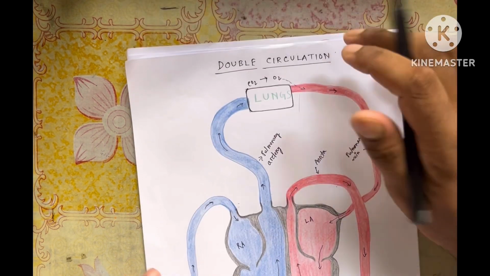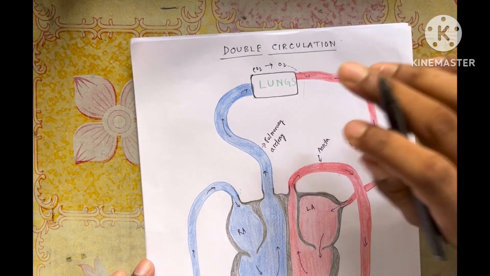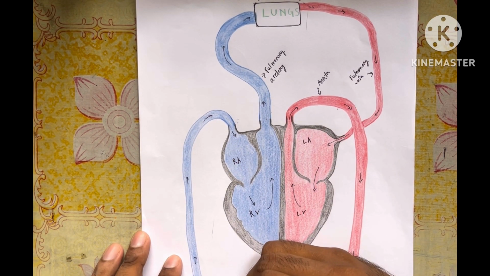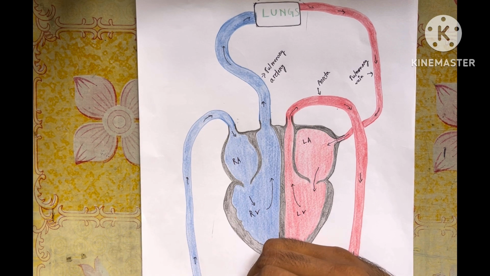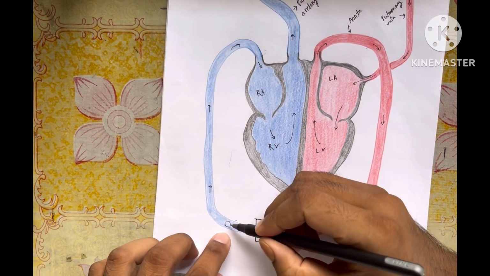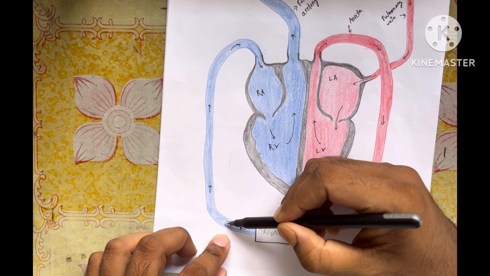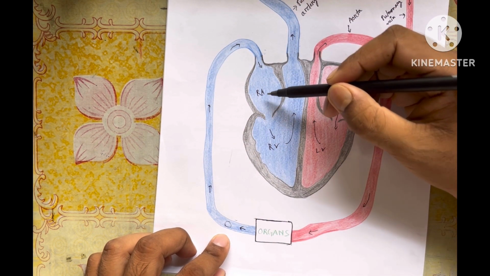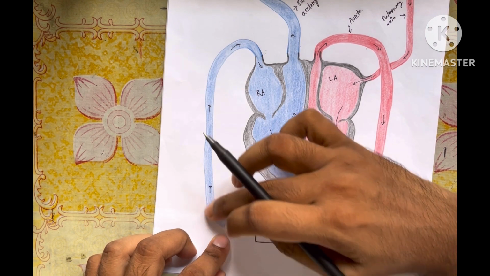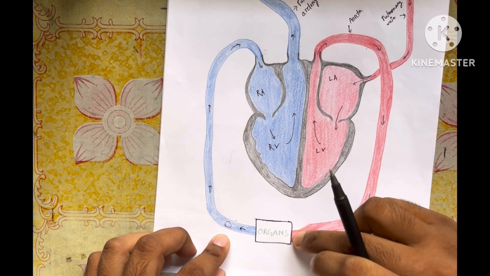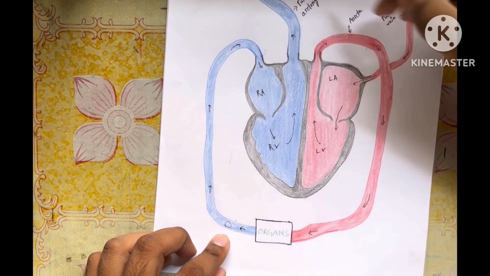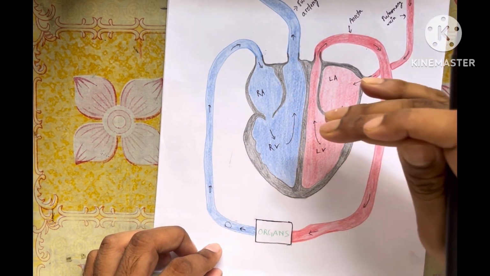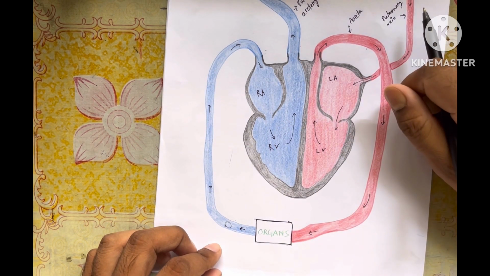Now the thing is, why is it called double circulation? Main thing is, suppose this is one portion of our blood. When this portion of blood comes to the right atrium, and again goes back to our organs, during the transportation process that portion of blood has to enter our heart 2 times.